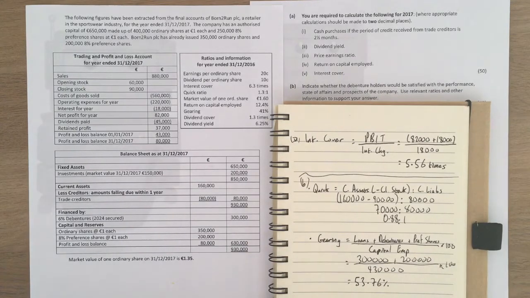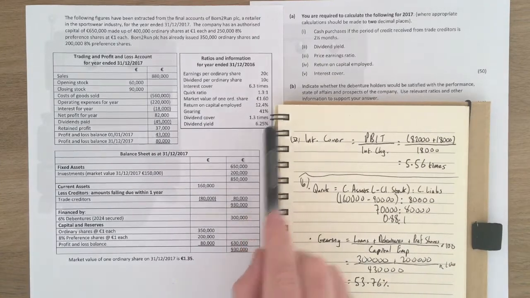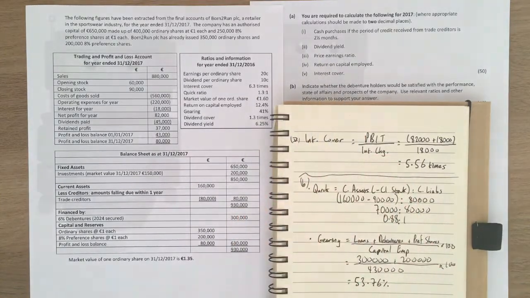Dividend cover then, I haven't done that. Dividend yield down here, I've already worked out as part of my part A, so dividend cover is the last one that I need to work out.